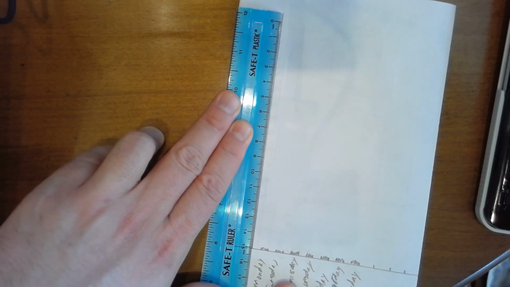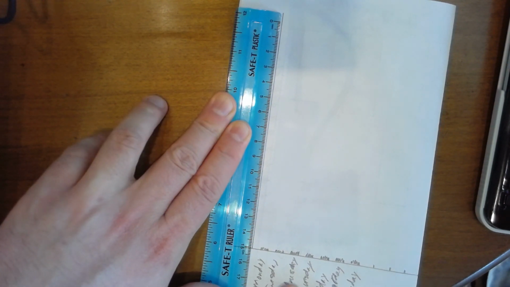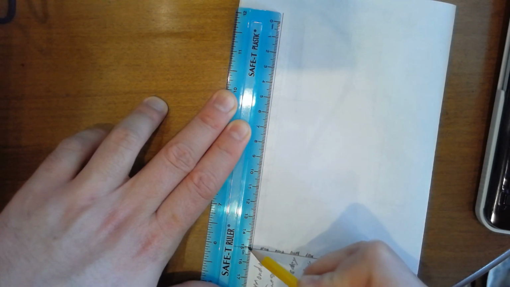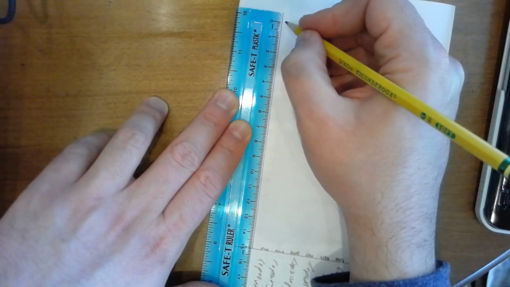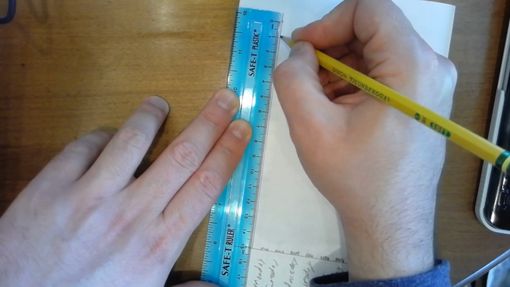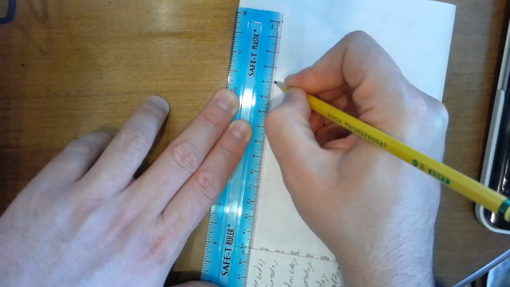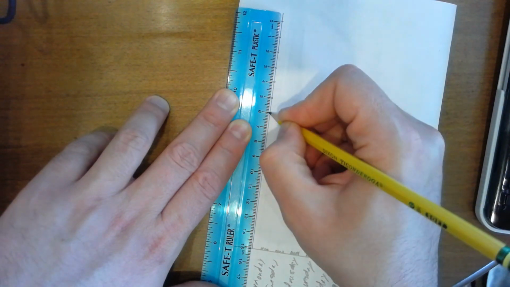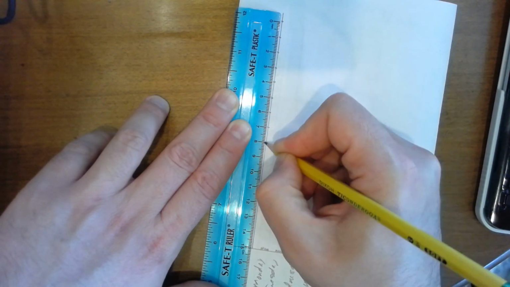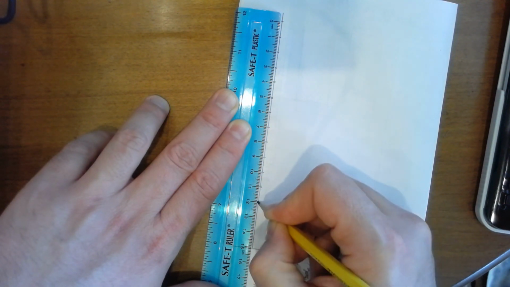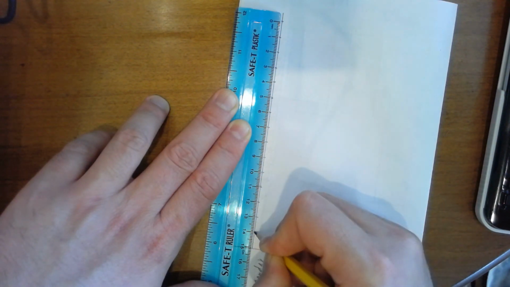And I like to use centimeters when I can get away with it. In this case, it works out pretty good, right? If I want to do 15,000, I could use 15 centimeters as 15,000. So that's really convenient to me to be able to make each centimeter here 1,000, right? And then I can do this. Boom, boom, boom. All right.